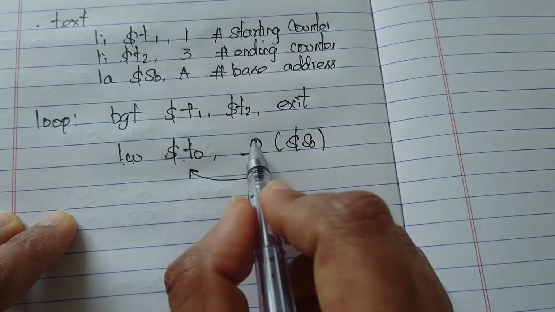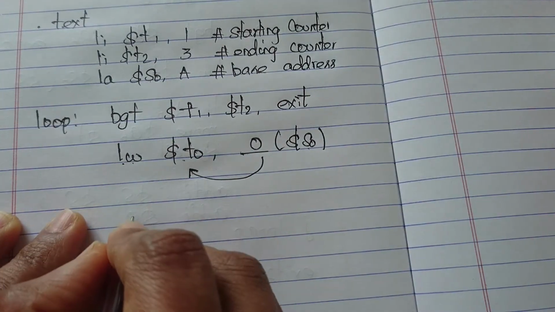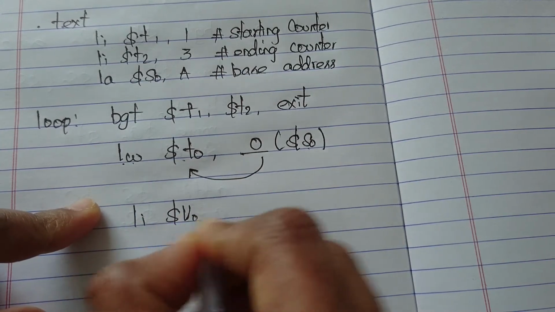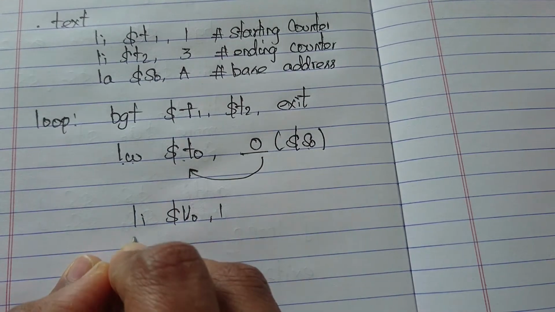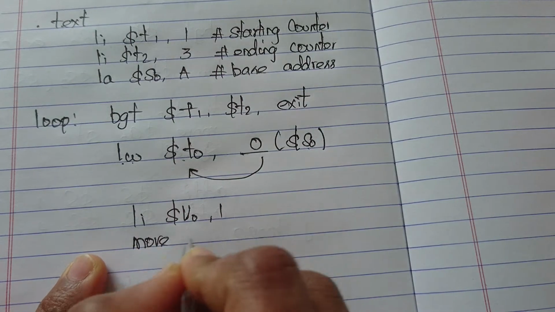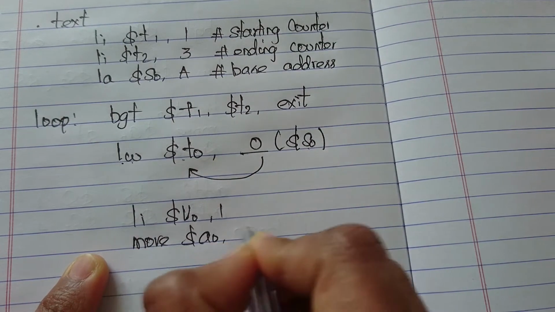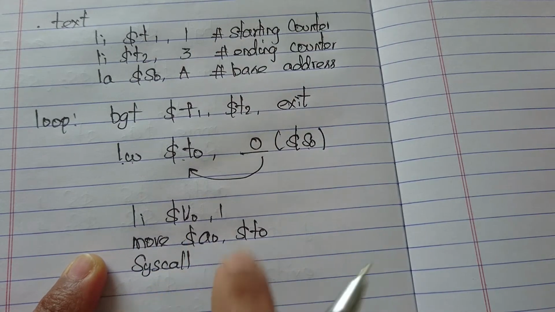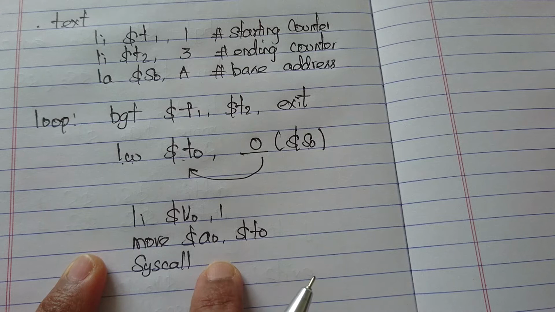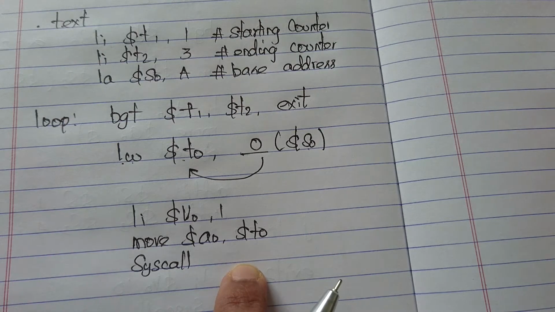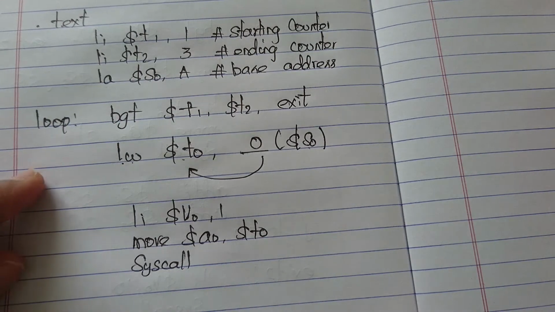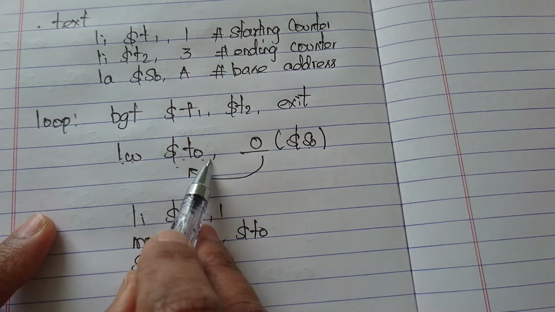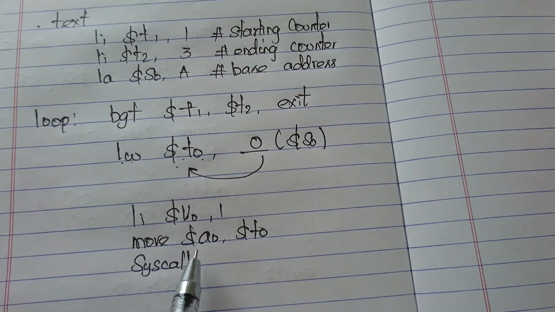So I load the first element to T0 and I print it. You know how to print an integer: V0, 1, move register A0, T0, and syscall. This is for printing. By the way, this will print in a straight line. You need a \n to print one by one. So what I do is start the loop, load the first element and print the first element. Now I'm going for the second element.